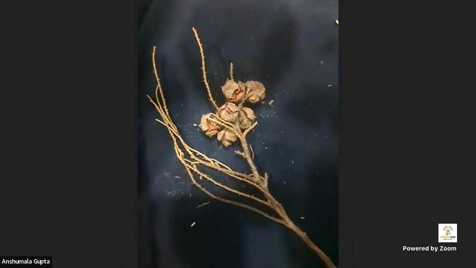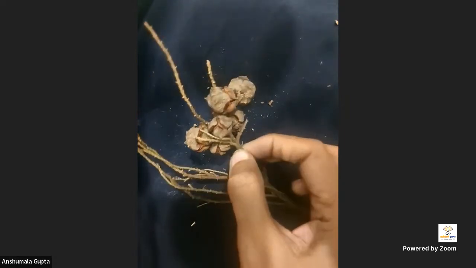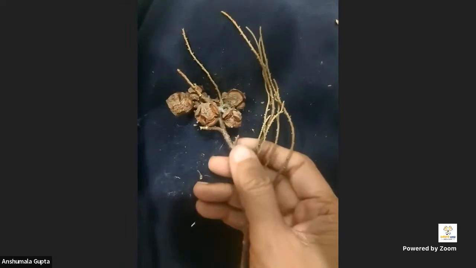And here, I'm sure you will recognize this. Do you recognize this? This is actually the thuja, which we call morpankhi in Hindi.